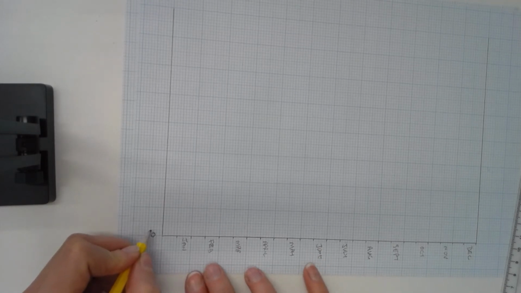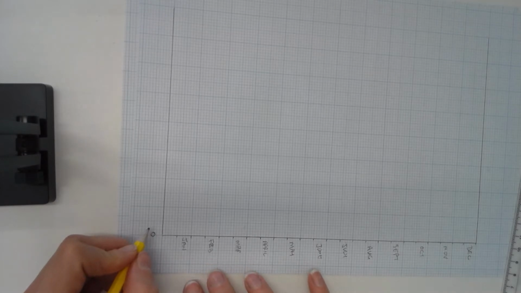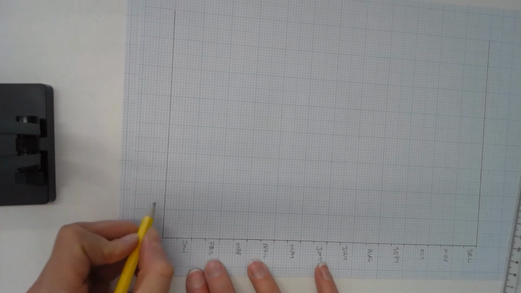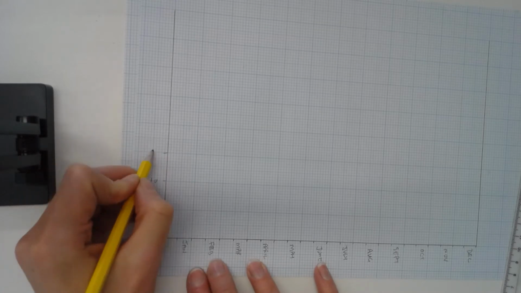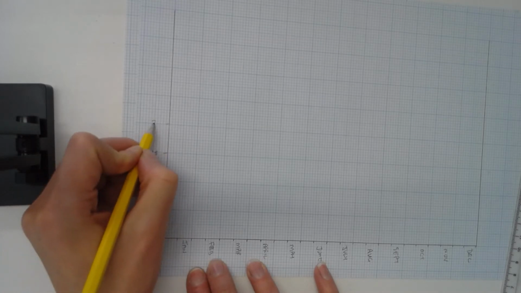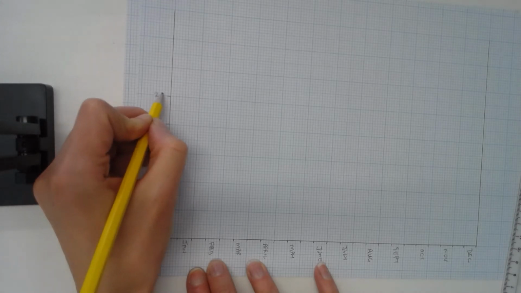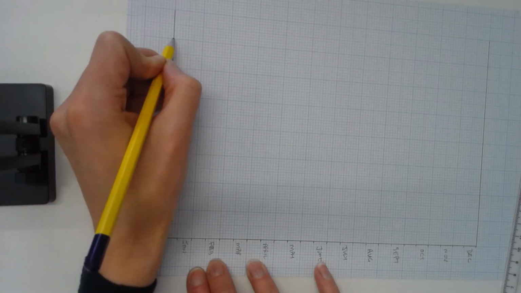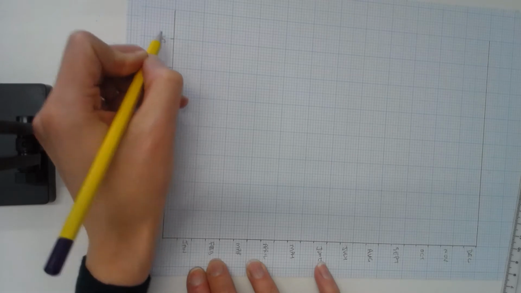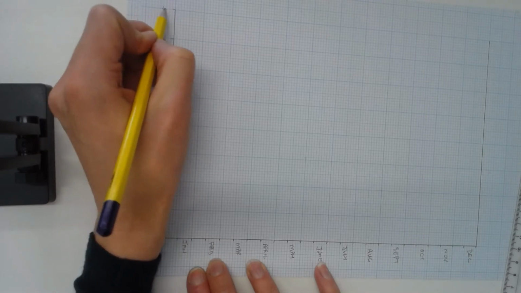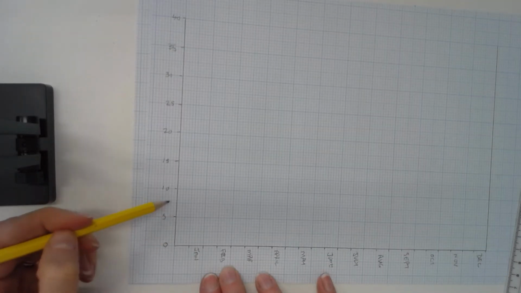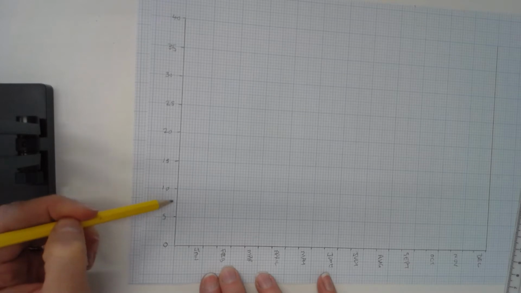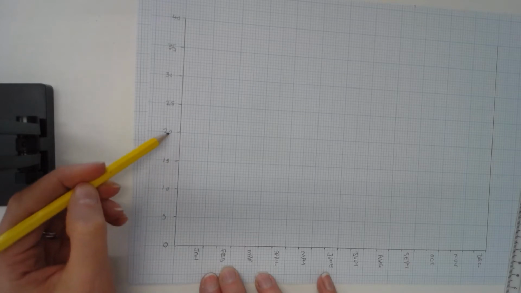If you notice in your notes, your temperature data goes up to a maximum of 34 degrees Celsius. So we're going to need our scale to go up 5, 10, 15, 20, 25, 30, 35, 40. So what I've done there, every 2 centimetres, I've then done a little mark. So 2 centimetres 5, 2 centimetres 10, 2 centimetres 15, 2 centimetres 20, and so on all the way up.